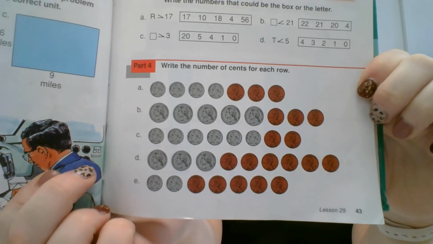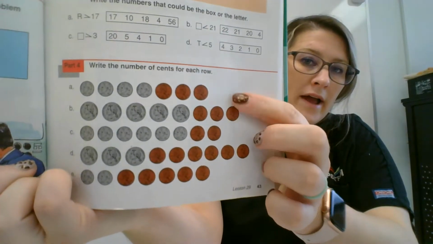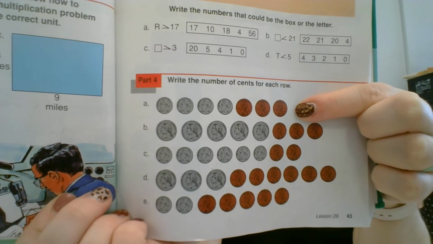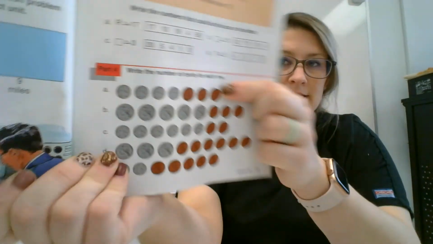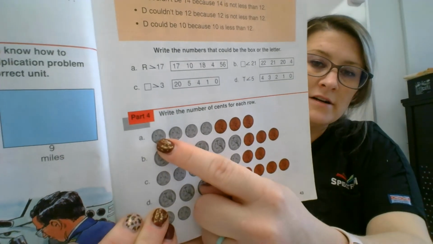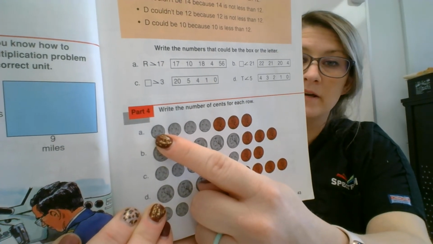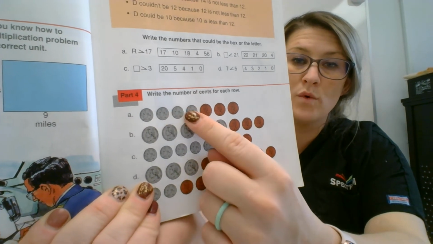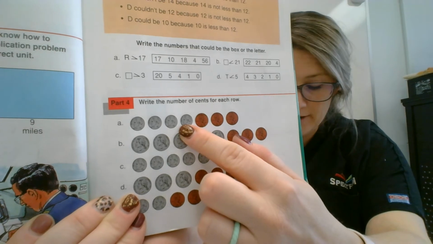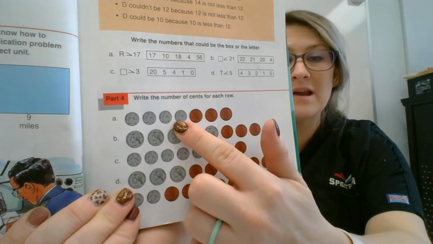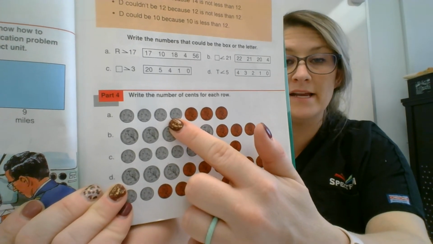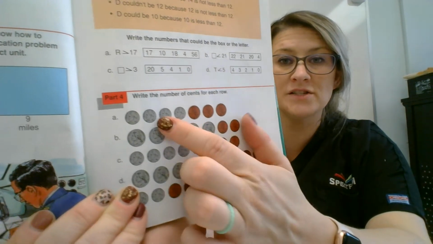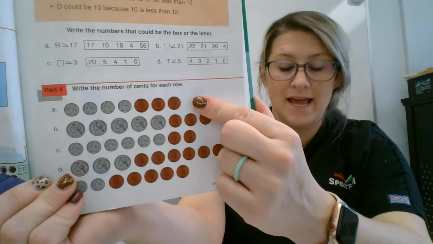Each row has pennies at the end. Touch row A. Count the cents for dimes, not the pennies. Let's see. These are a dime, so I'm going to count by tens. Ready? 10, 20, 30, 40. So if I'm not counting the pennies, I know I have 40. Then we count by ones by counting the pennies. 41, 42, 43. So my answer for A is 43 cents.